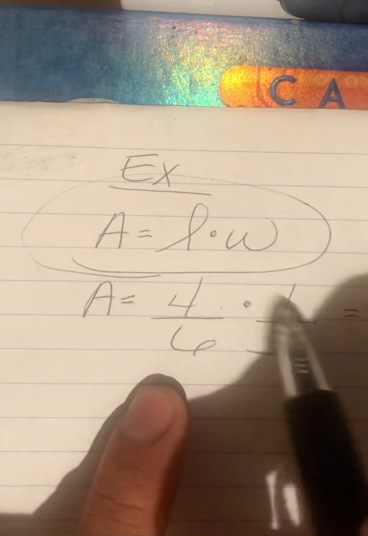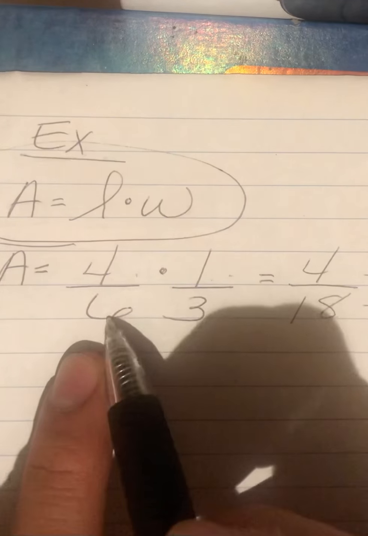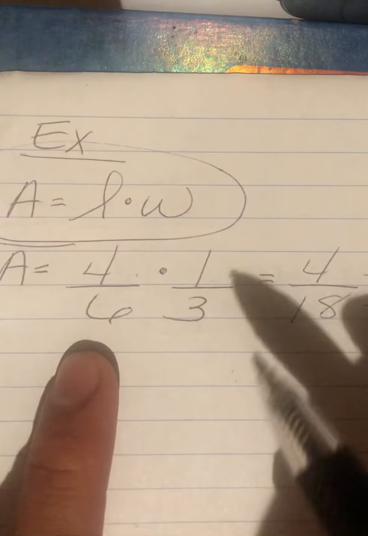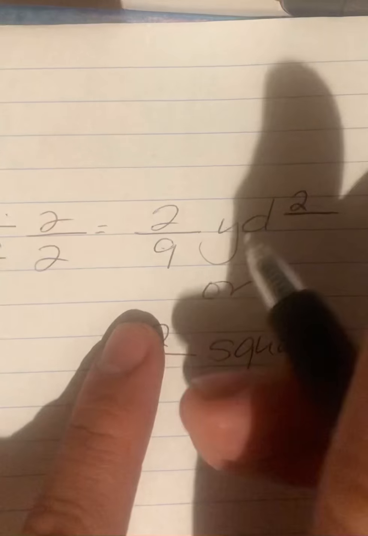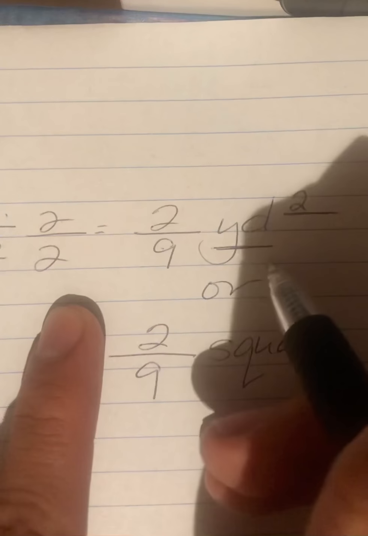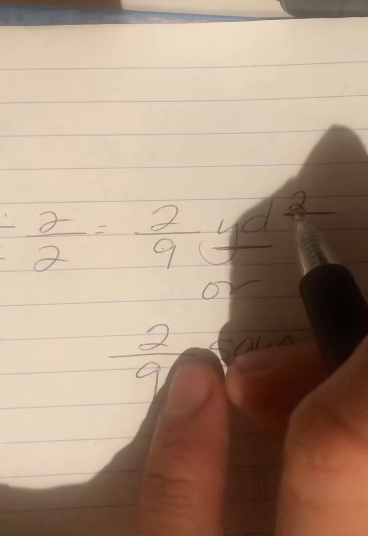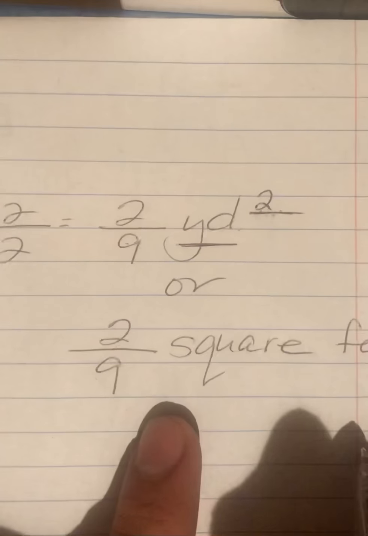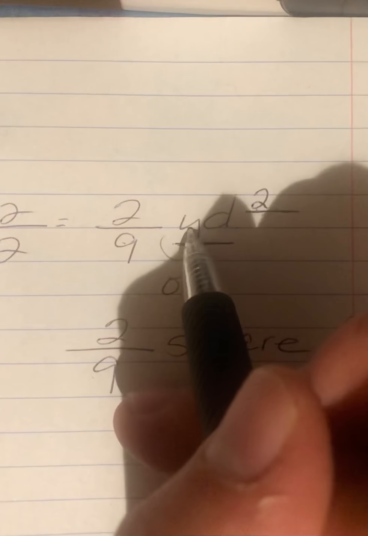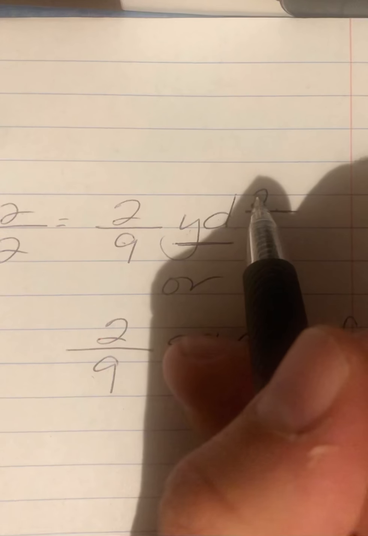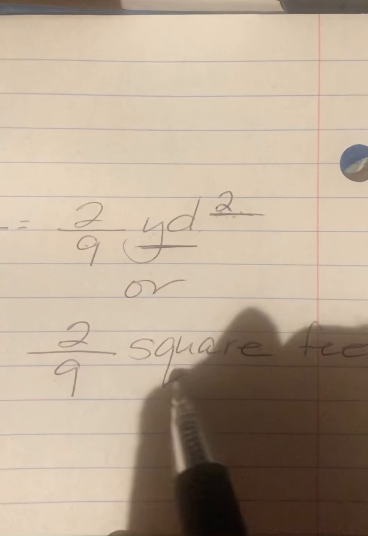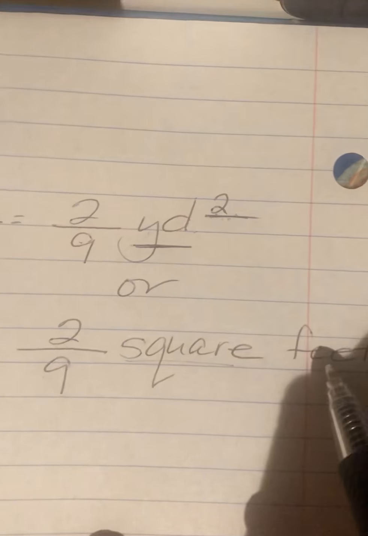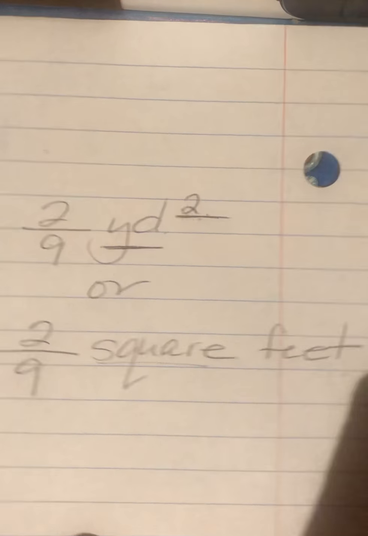You plug in the fractions, and then you write the unit of measurement, and you have to include square because we are finding area. You can either include the unit of measure first, then the exponent, or you can include the word square and then the unit of measurement. It is totally up to you.